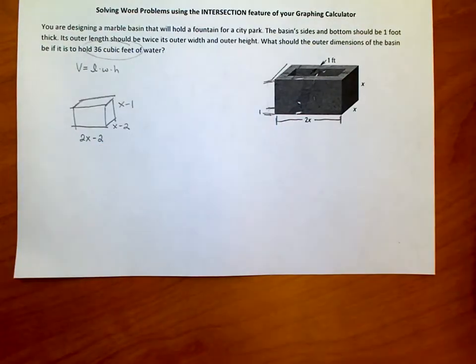8 more bells, just a second. Okay, 8 bells, class has started, here we go.